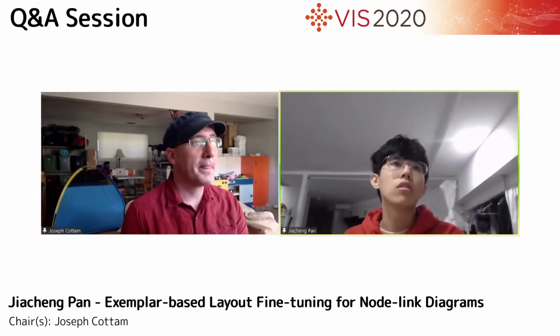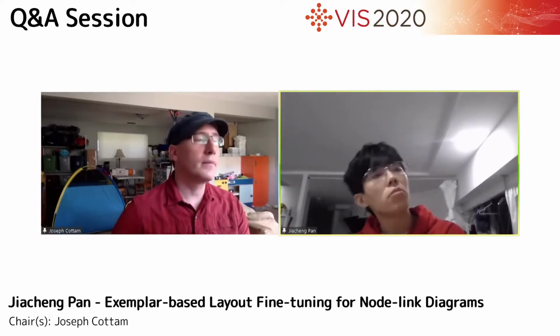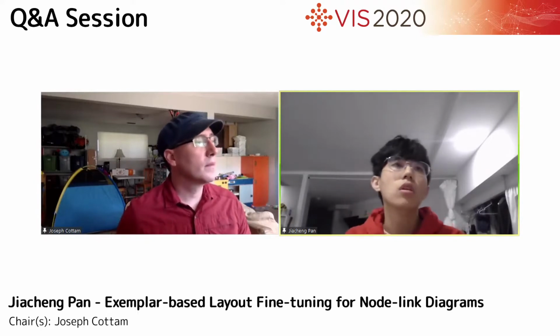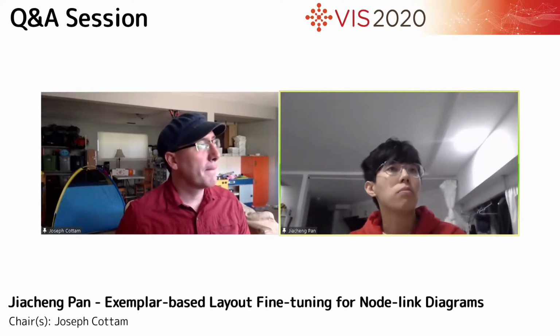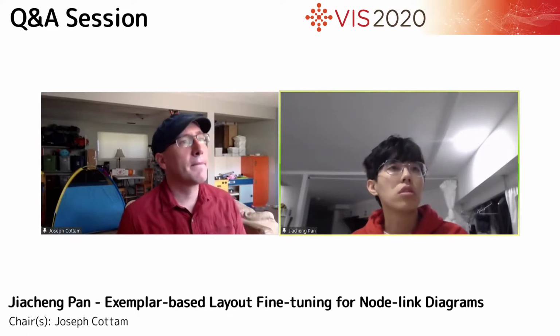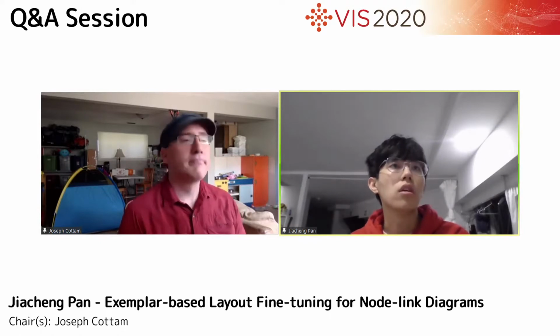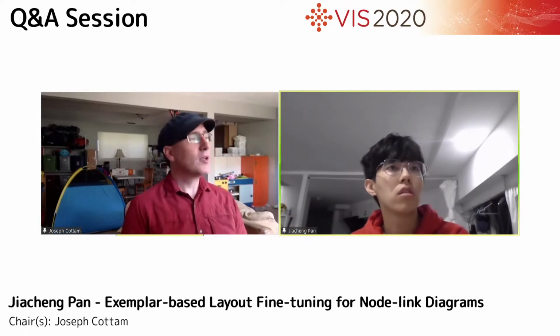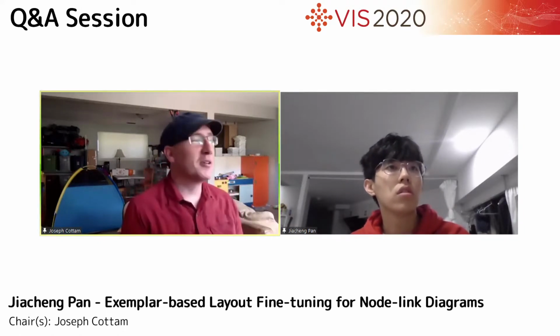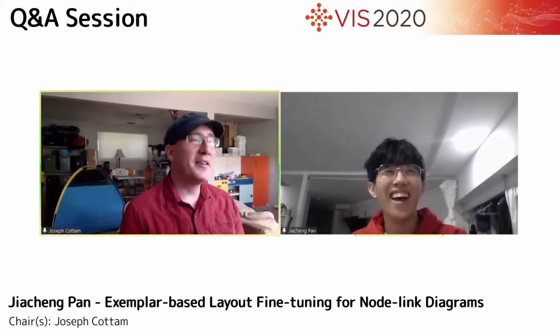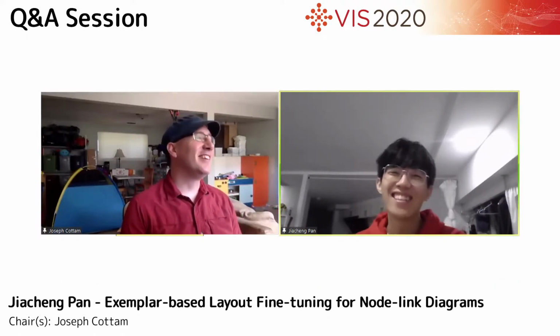Is that something this technique could be applied to or extended for? I think it may be a technique to modify the exemplar layouts, but we didn't consider this technique. Yes. Okay. Well, hey, there's something to work on next, right? Thank you, Jiacheng.